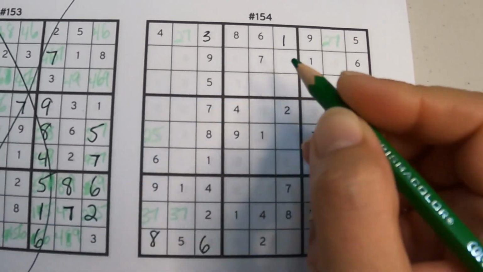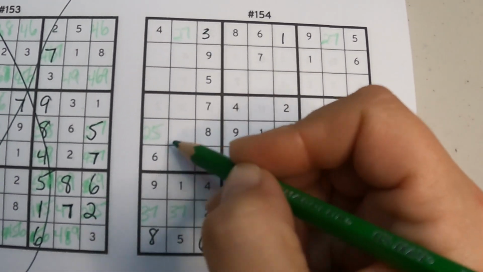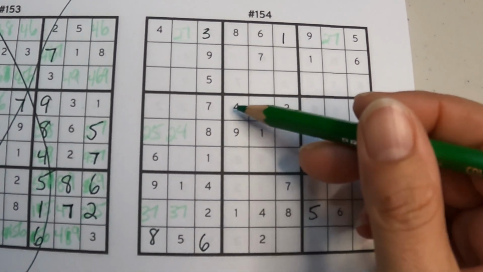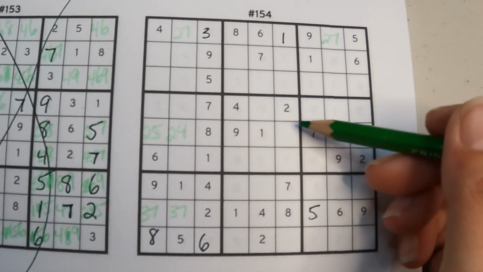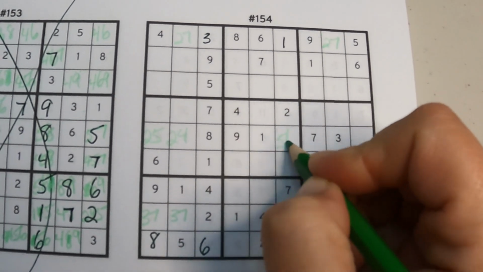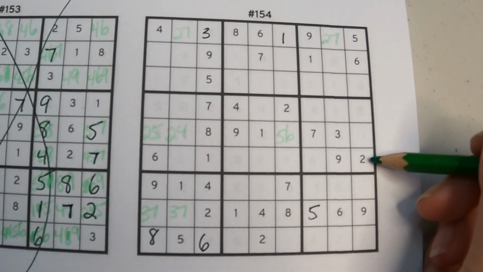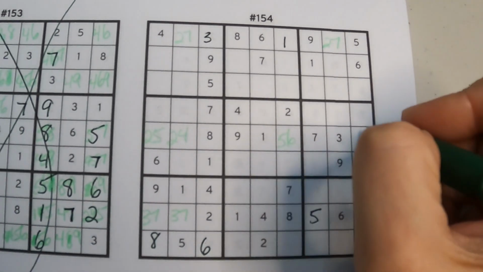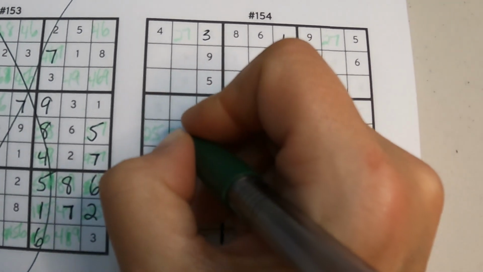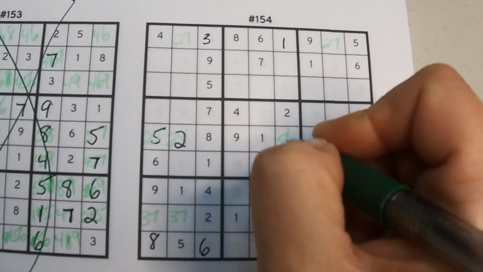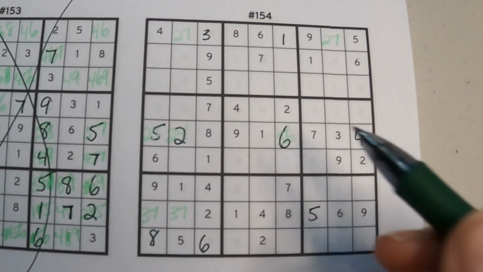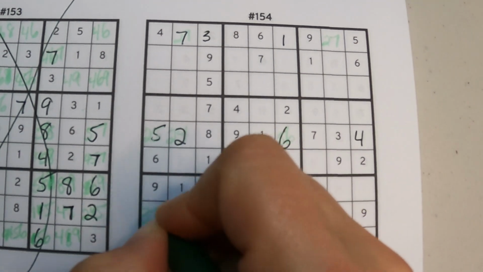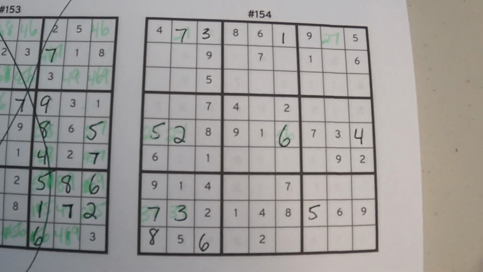So 2, 5, 5 here with that 6, so 2, 4, 2, 4 here, so 5, 6, and 2, 5, 6 here, so that means that this is our 4, that makes this our 2, 5, 6, and that 2 makes this our 7, that 7 makes this our 3, 7.